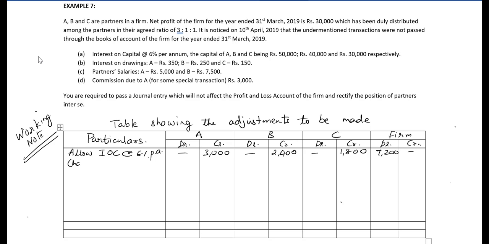Next is to charge IOD. To charge IOD, we need to debit the partner and credit the firm. I'll debit A with his IOD, which is 350 rupees. B's IOD 250 and C's IOD 150 rupees. The total is 750 rupees, which I will put to the credit of the firm.